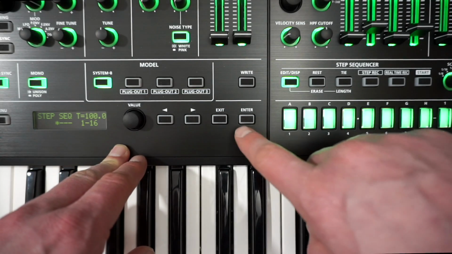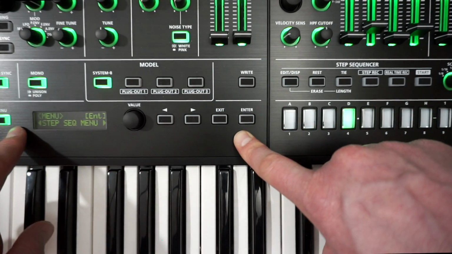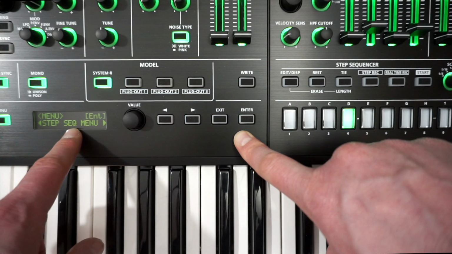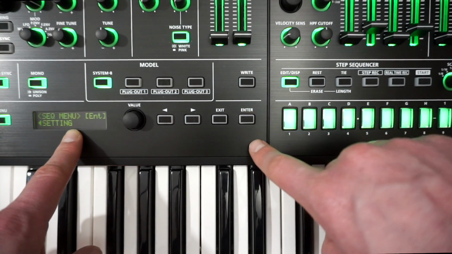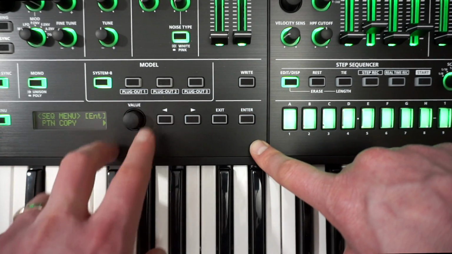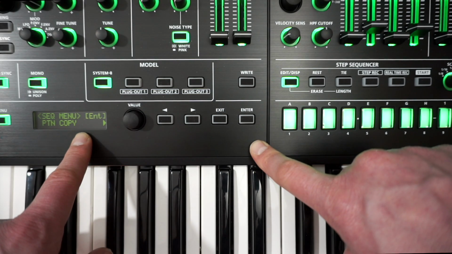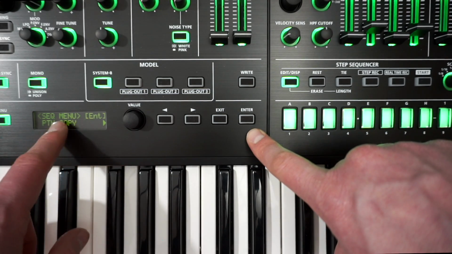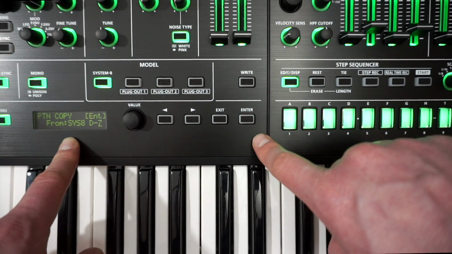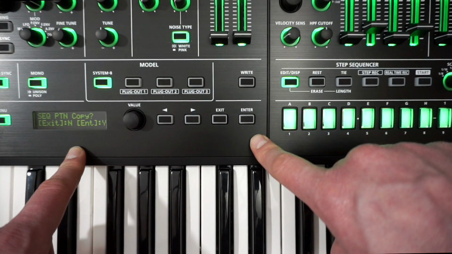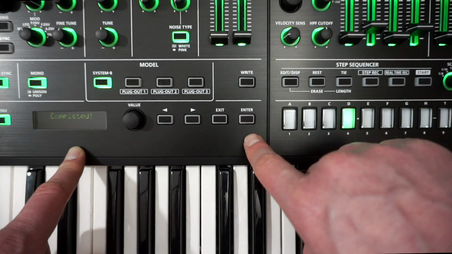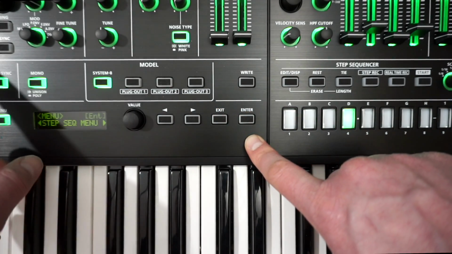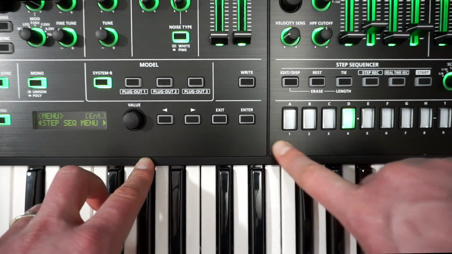By the way, if you press menu, you can actually go into the step sequencer menu, go enter. You have settings and you have pattern copy. Pattern copy gives you the option of copying one pattern from one patch, enter. So we can copy that, you go enter. So actually you copy from somewhere else here, if I'm not mistaken.